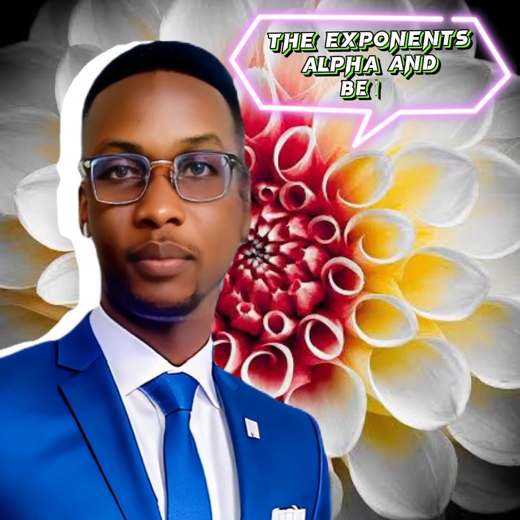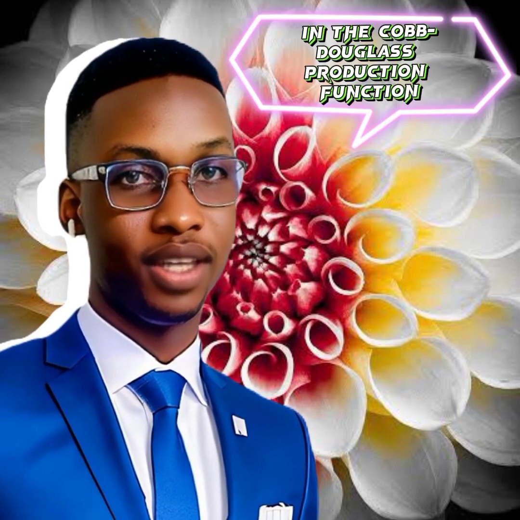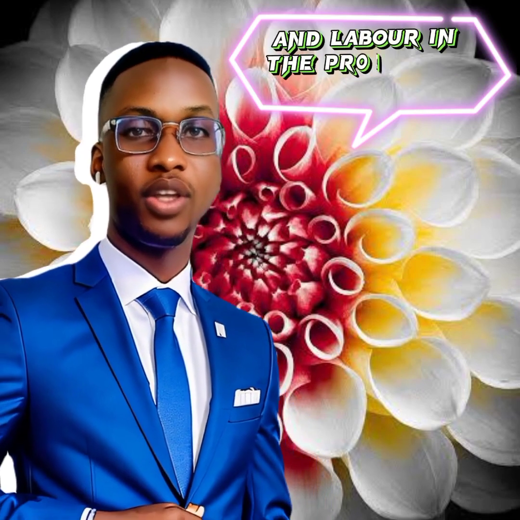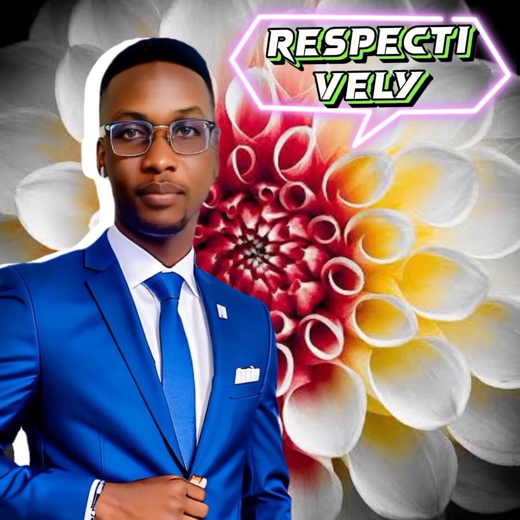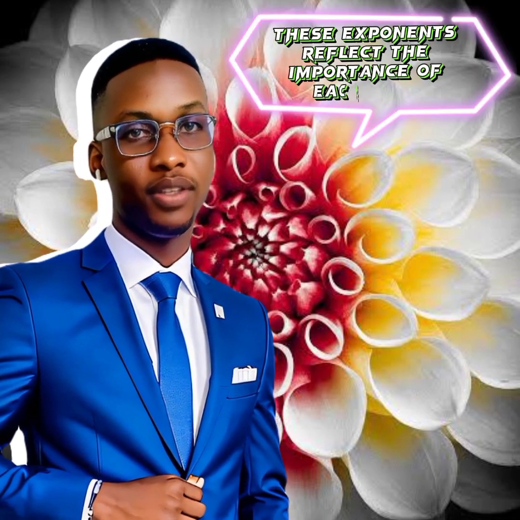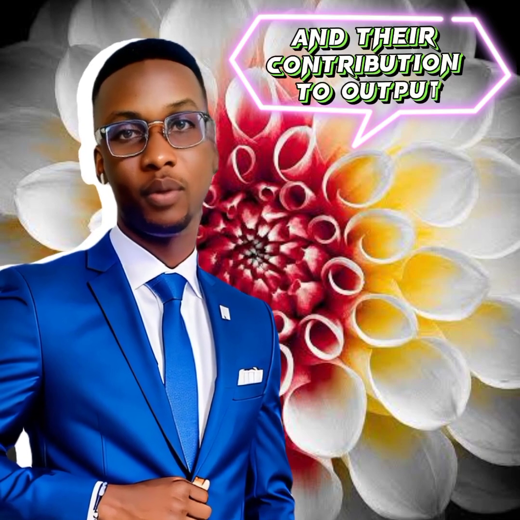The exponents alpha and beta in the Cobb-Douglas production function indicate the share of capital and labor in the production process, respectively. These exponents reflect the importance of each input and their contribution to output.